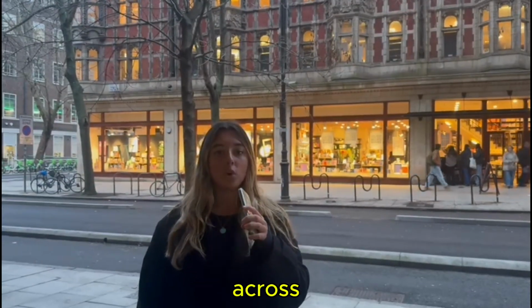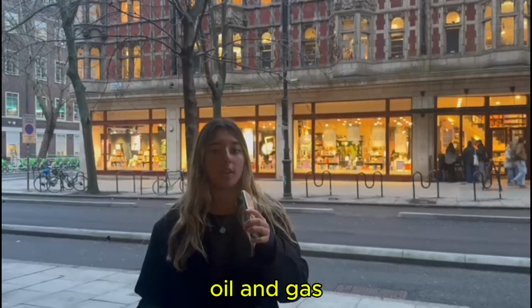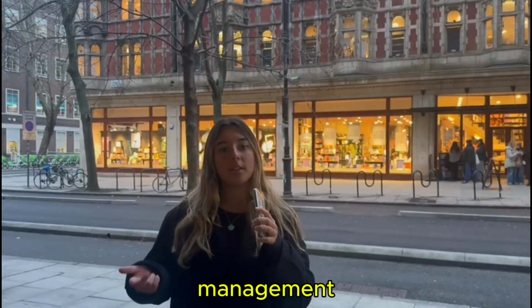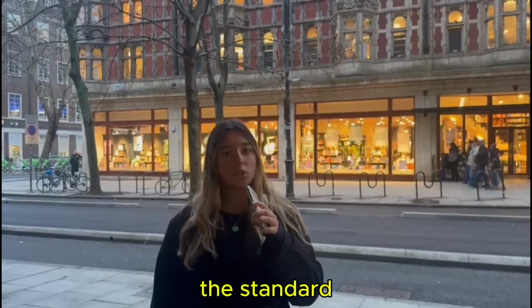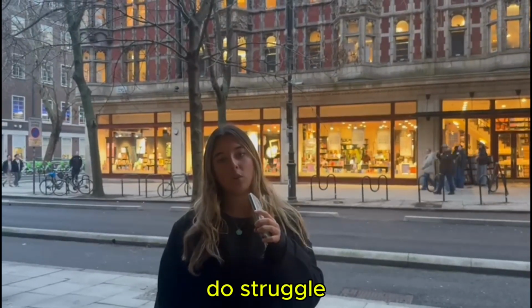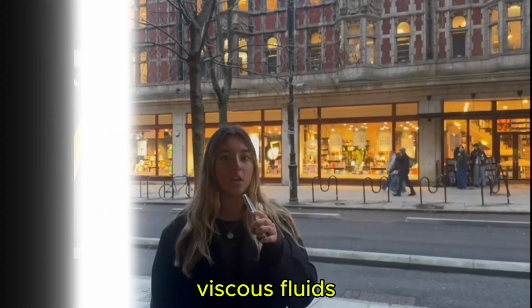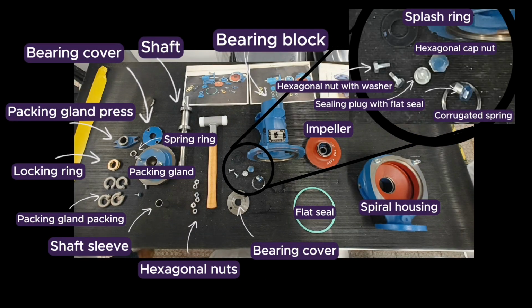Therefore, they are used across all industries, for example, oil and gas, water and wastewater management, chemical processing plants, and pharmaceuticals. Although they are the standard choice, centrifugal pumps do struggle with unsteady flow and viscous fluids. This is all the equipment you will need.